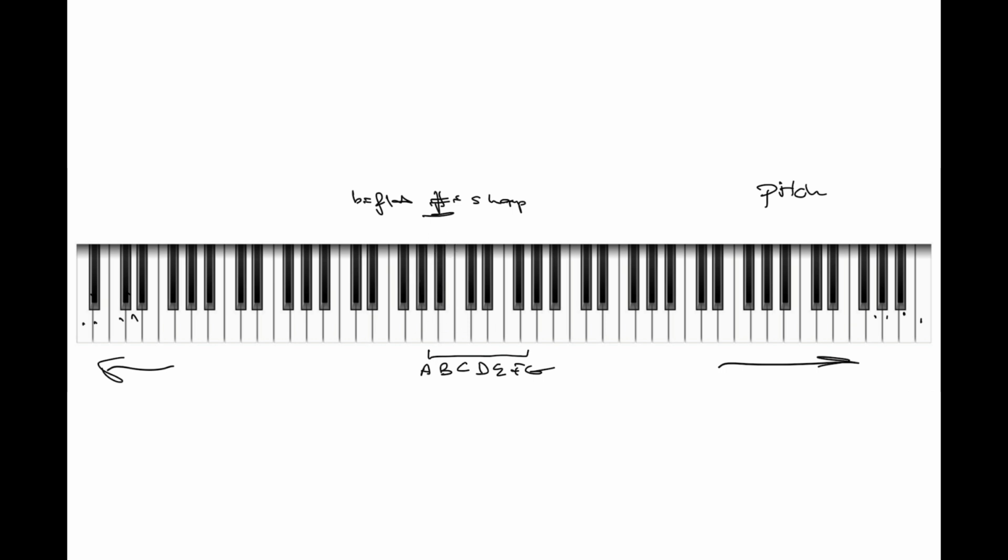Now, something you might also be noticing is the fact that we see these black keys and they are arranged into groups of 2 and 3. So there's 2 black keys, 3 black keys, 2 black keys, 3 black keys. And this pattern repeats over the course of the piano. In fact, this arrangement of 2 and 3, 2 and 3, 2 and 3, and so on is going to repeat 7 times over the course of this whole range. 1, 2, 3, 4, 5, 6, and 7.